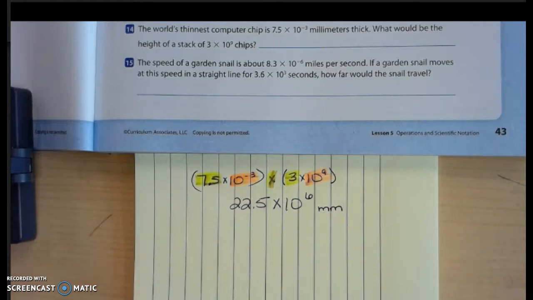The last step is to always verify that the scientific notation is correct. My constant is 22. Is it okay for it to be that big? No, it is not. It needs to be 1 digit, and we have 2 digits. So I need to move my decimal. I need to make 22 one place value smaller.